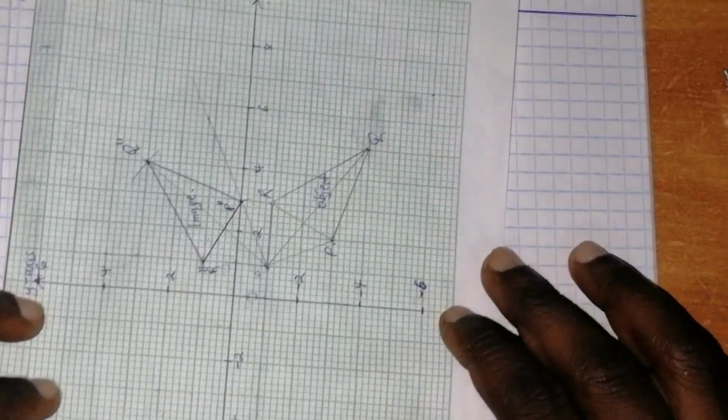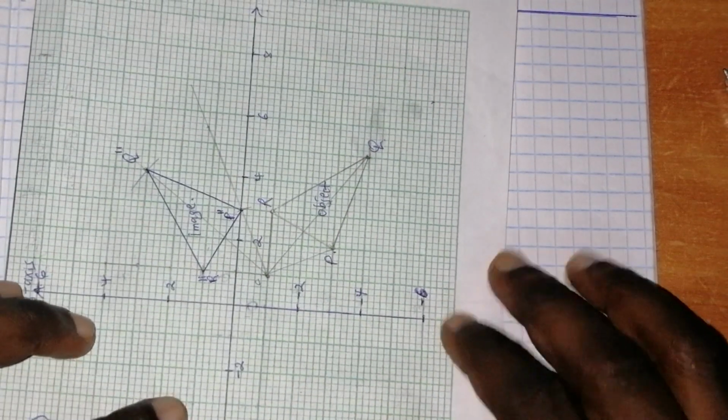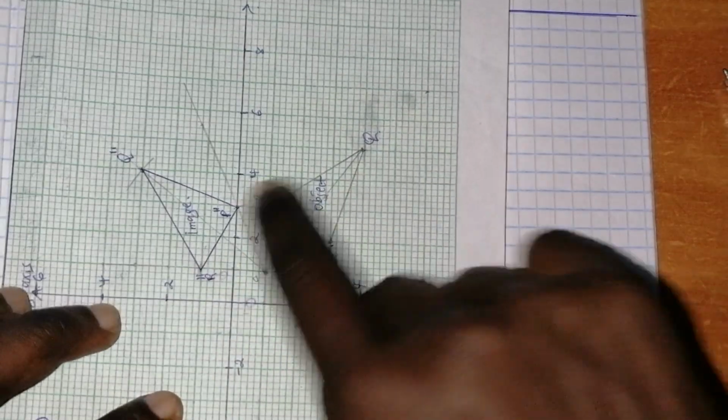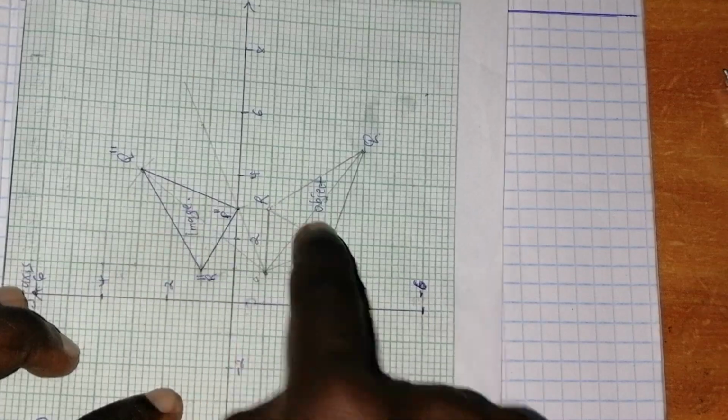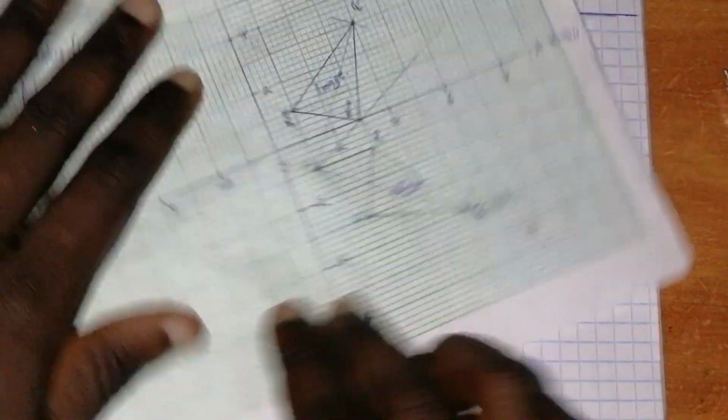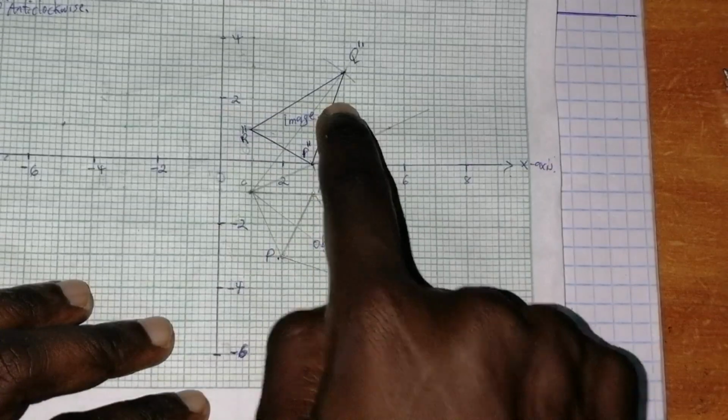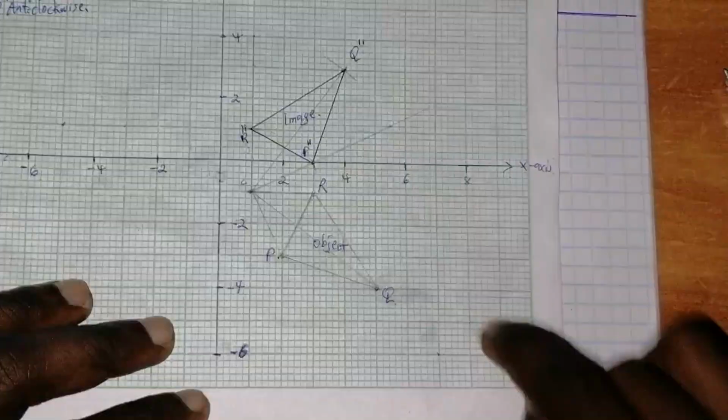So what if the question is twisted such that it looks like this? Now we are asked to find this. So you're simply rotating this back. So this is what we call a negative rotation. And this is what we call a positive rotation.